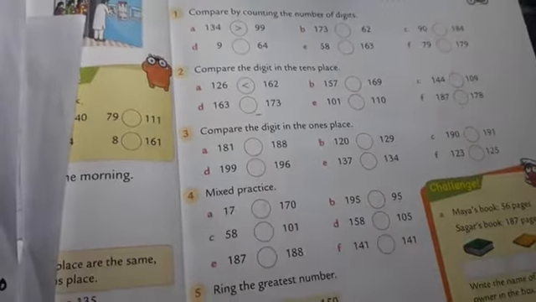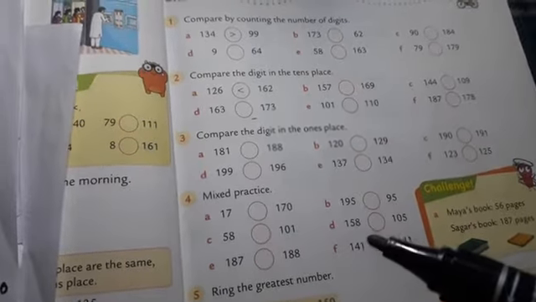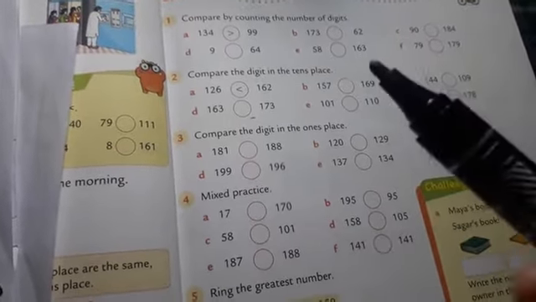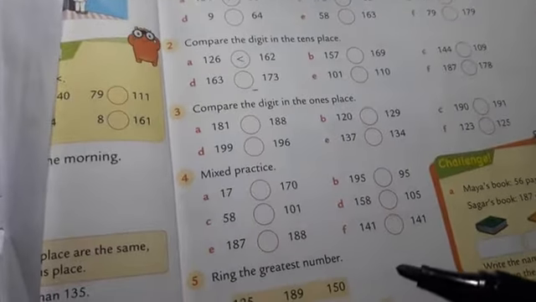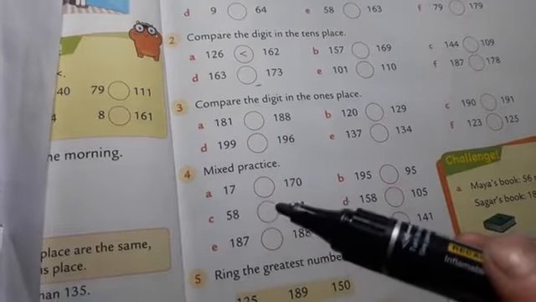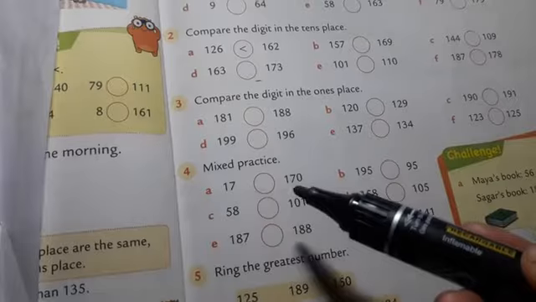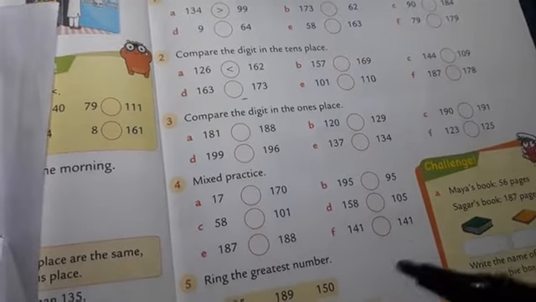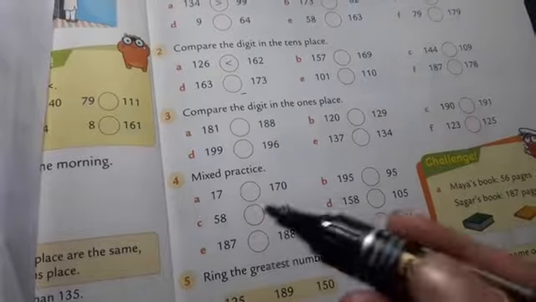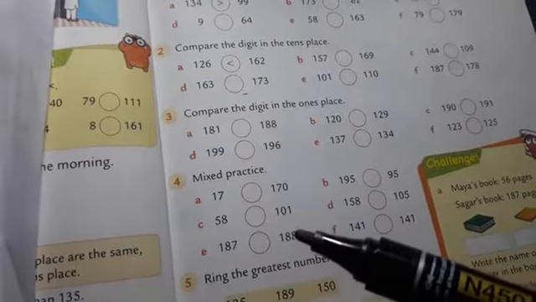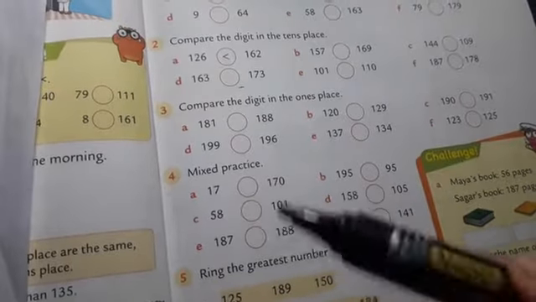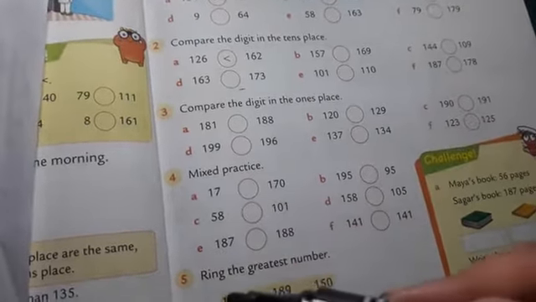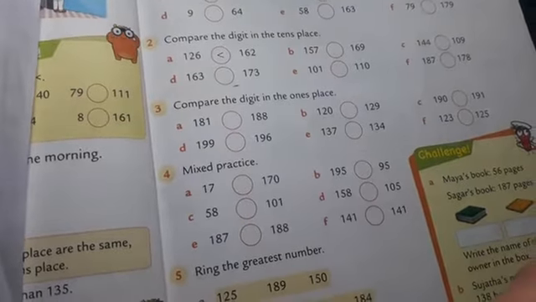Now is question 4, mixed practice. मतलब कि इसमें ones place पे भी हम कर सकते हैं, टेंस प्लेस पे भी कर सकते हैं या नंबर ऑफ डिजिट्स काउंट कर सकते हैं, अपनी मर्जी है। लेकिन यहाँ पे 17 है, यहाँ पे 170 है। तो ये 2 डिजिट्स का नंबर है, ये 3 डिजिट्स का नंबर है। जब इक्वल डिजिट्स होंगे, तब हम वन या टेंस प्लेस पे कंपेयर कर सकते हैं। लेकिन यहाँ पे 2 डिजिट और 3 डिजिट हैं, so we will count their digits. So simply 170 is greater than 17 और 17 is smaller than 170.